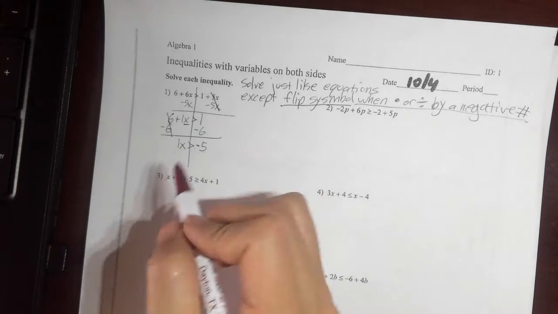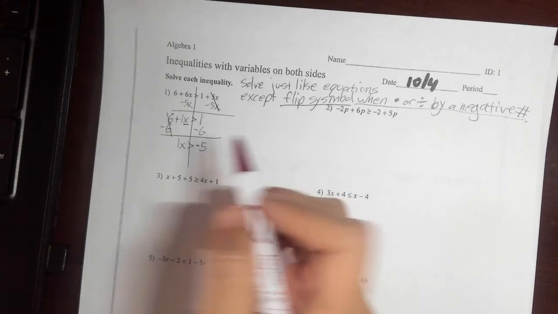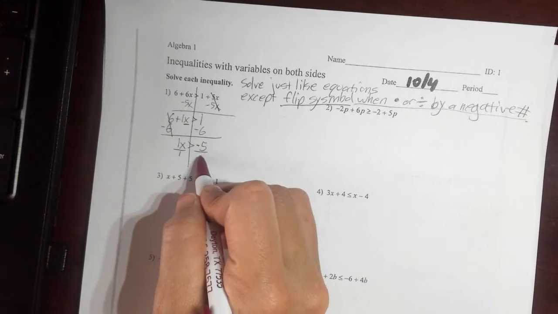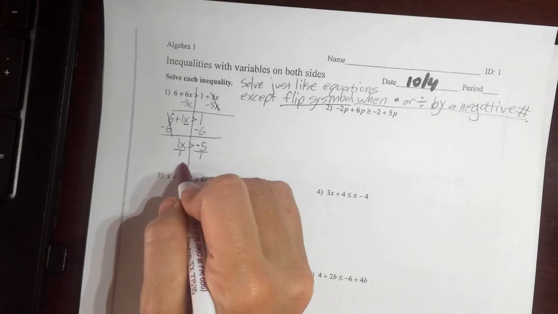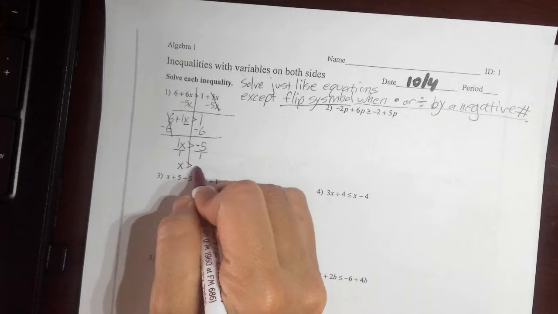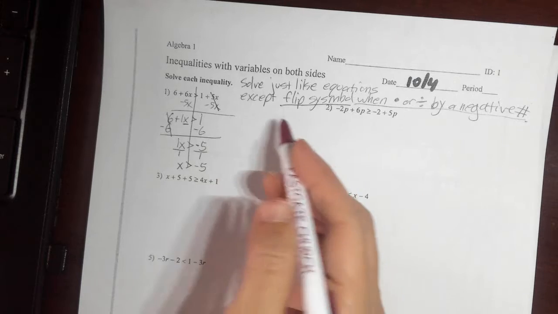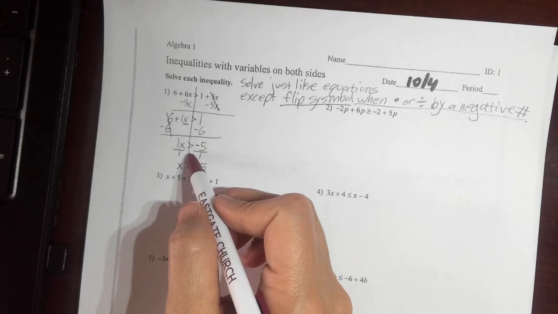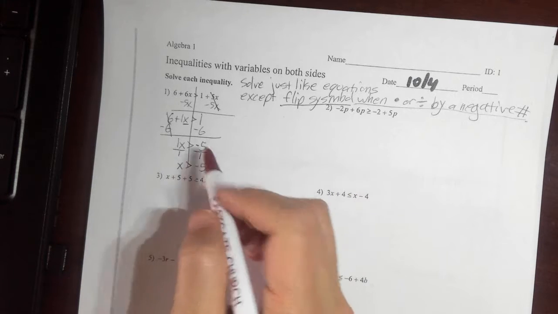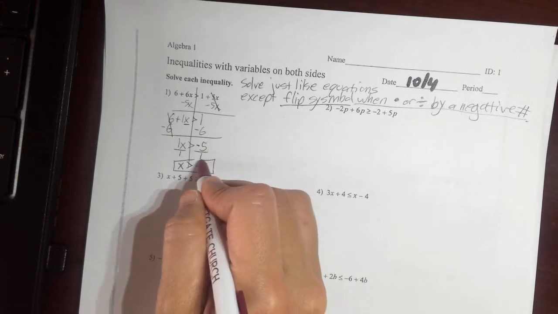And then you really don't have to, but you could divide both sides by 1. Really, it's just going to give you the same thing, right? So we're just going to be x is greater than negative 5. I didn't flip the symbol, right, because I didn't divide by a negative number. I just divided by a positive number, so the inequality symbol stayed the same.